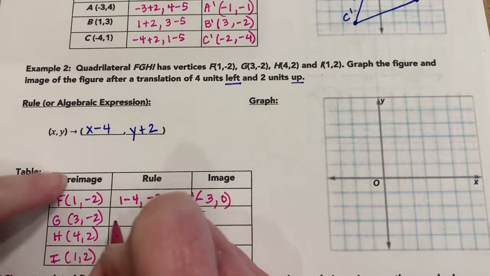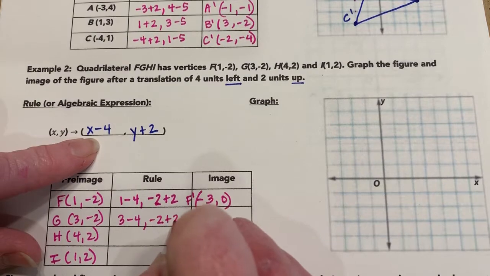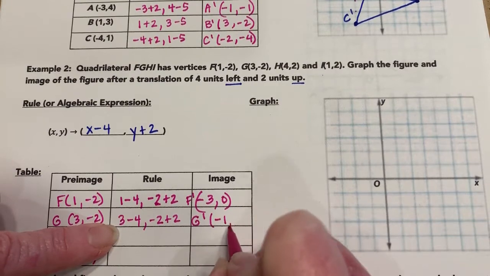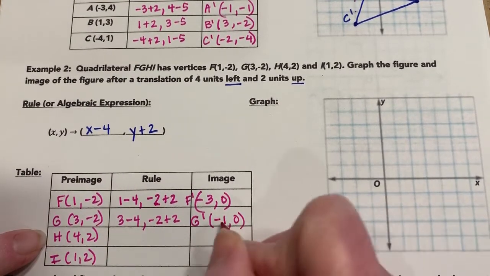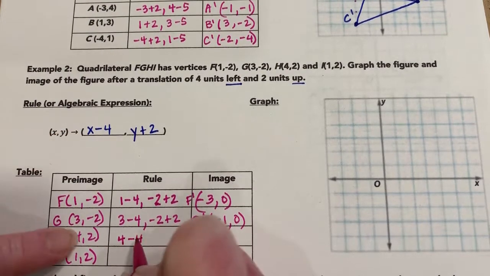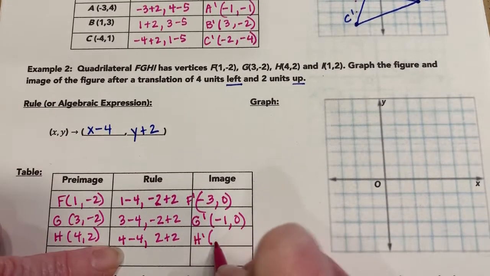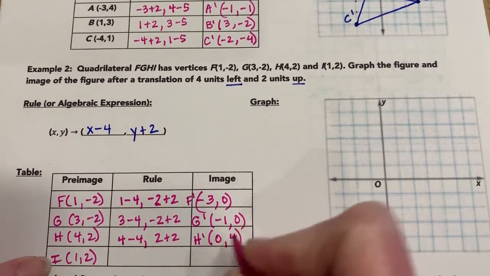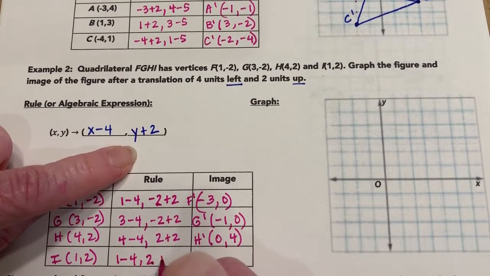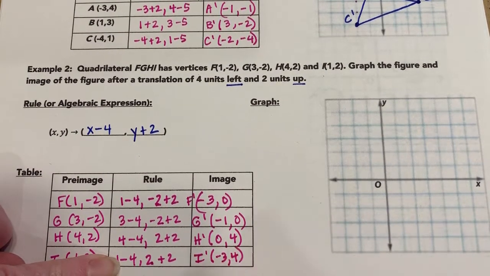All right, for G, I'm starting with 3 and subtracting 4, and then starting with -2 and adding 2. So that gives me the new point, -1, and -2 plus 2 is 0. So (-1, 0). Same thing for H. I'm going to start with 4 and subtract 4, and then start with 2 and add 2. That gives me H prime would be (0, 4). And then I, starting at 1 and subtracting 4, and then starting at 2 and adding 2. So that would give me I prime, which was (-3, 4), like that.